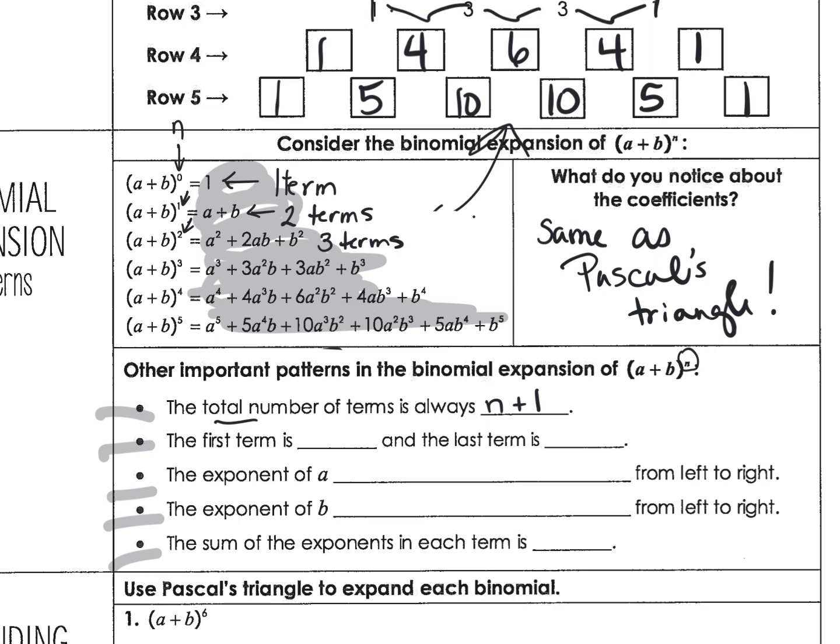Now, what is the coefficient of the first term? 1. What is the coefficient of the last term? 1. Now let's look at a's and b's. Let's look at the exponents and see if we can figure out what's going on here. So a to the first here, right?